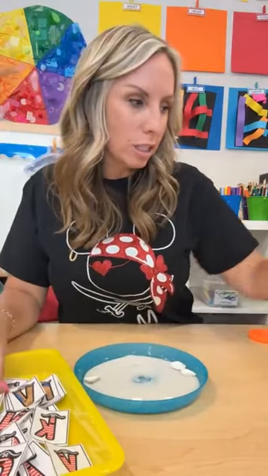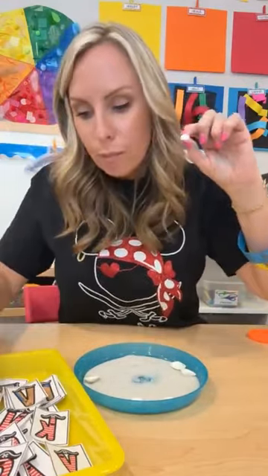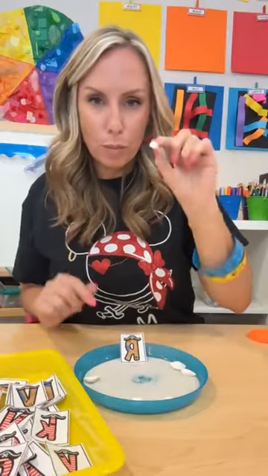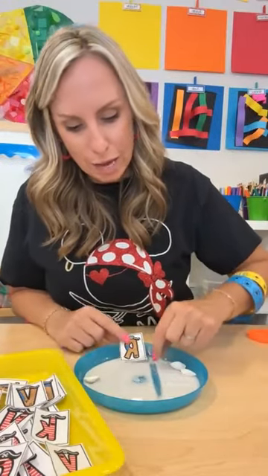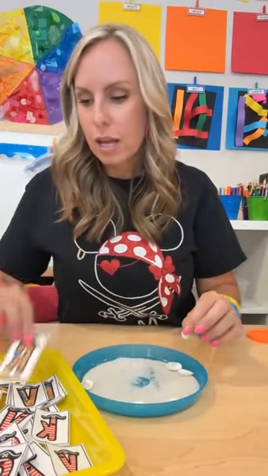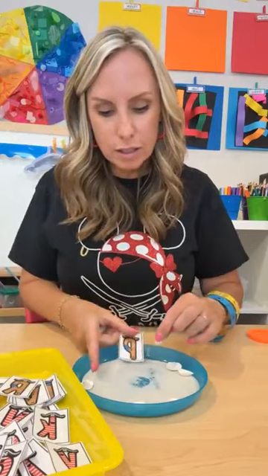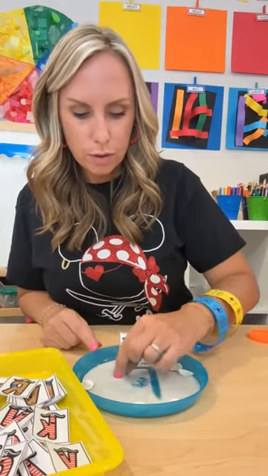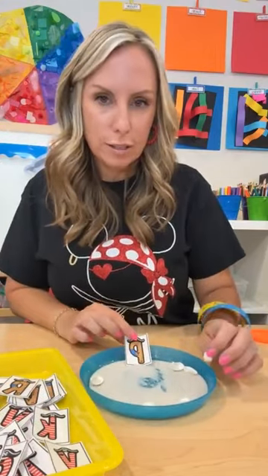Now, if they don't like touching the sand, you can give them a pom-pom, a bigger pom-pom or a small pom-pom, and then they can make their letter in the sand. Sometimes it's easier to see if they use a pom-pom. And then they can shake to erase. P, and shake, shake, shake to erase.